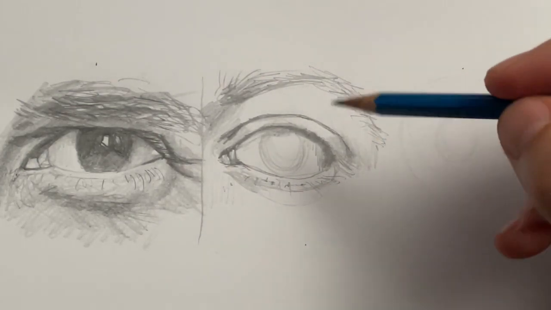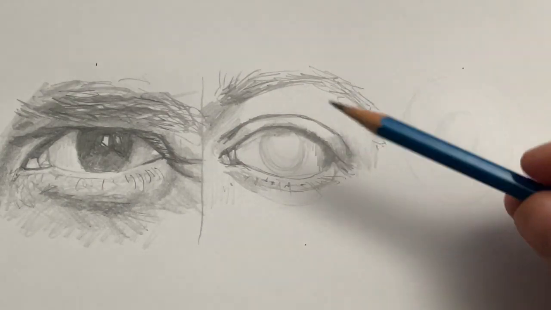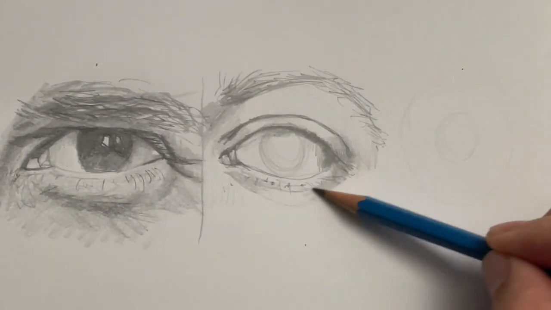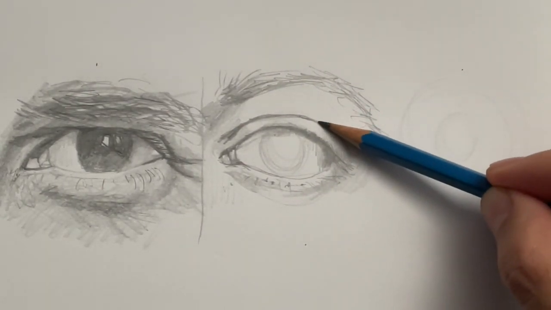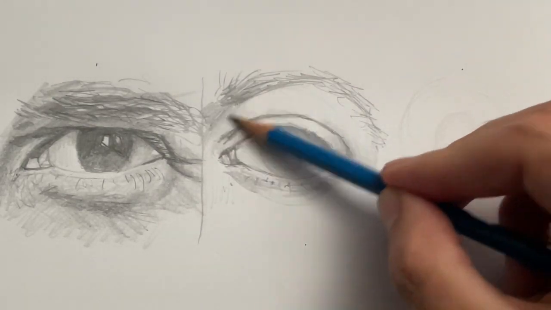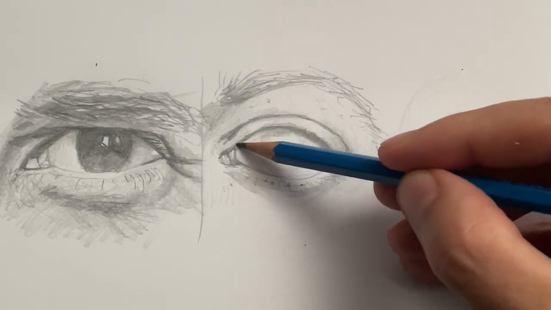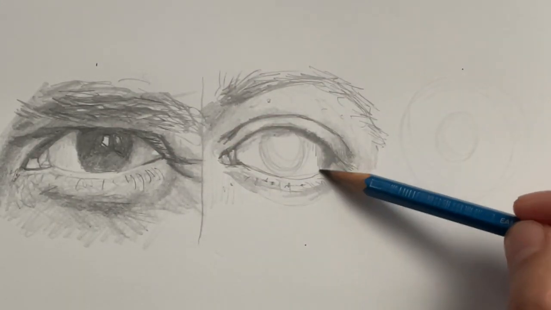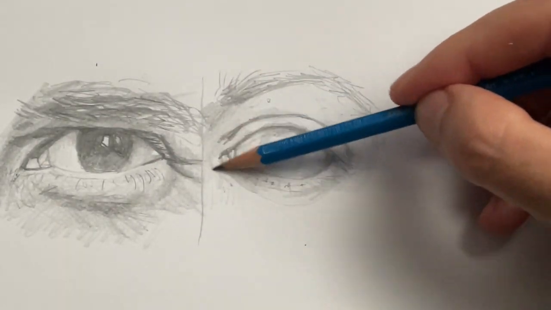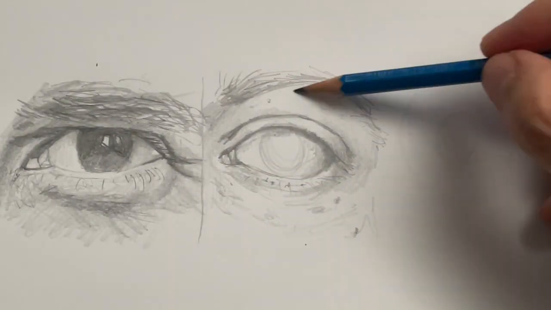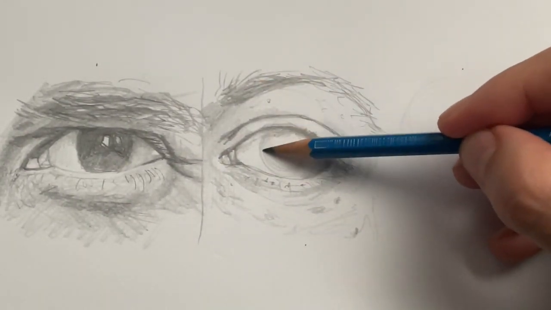This subject is quite a lot younger, probably early 30s. So he doesn't have nearly as much wrinkling, but hopefully you'll be able to recognize him just from the eye alone. Putting in some freckles now, there's a hint. And getting started on the iris.